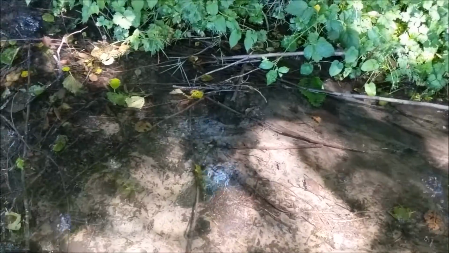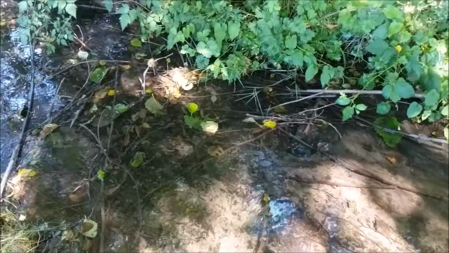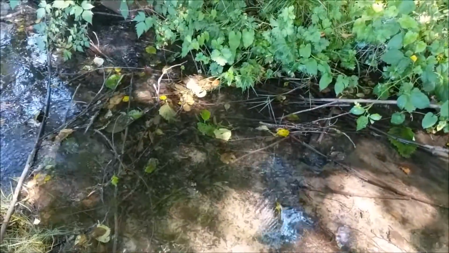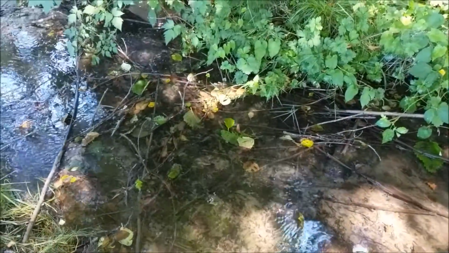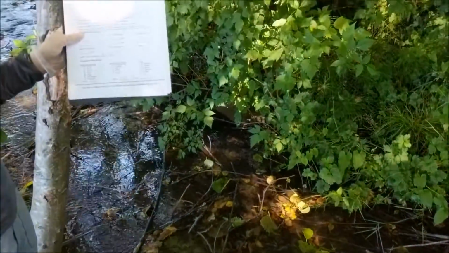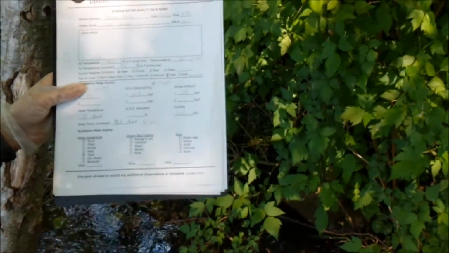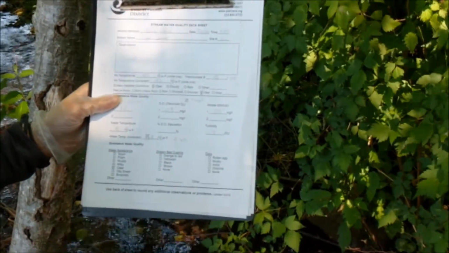If there's foam, sometimes that can be natural or human influenced. If it's a human produced foam from like phosphates, they will tend to be more white and pillowy. If there's an oily sheen, that might be oil on the surface. Sometimes some bacteria can produce that oily sheen as well.